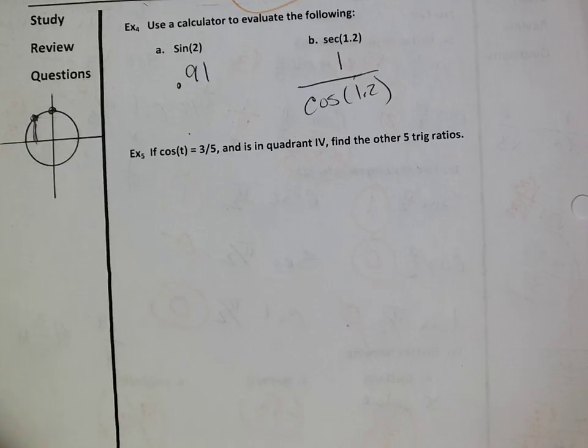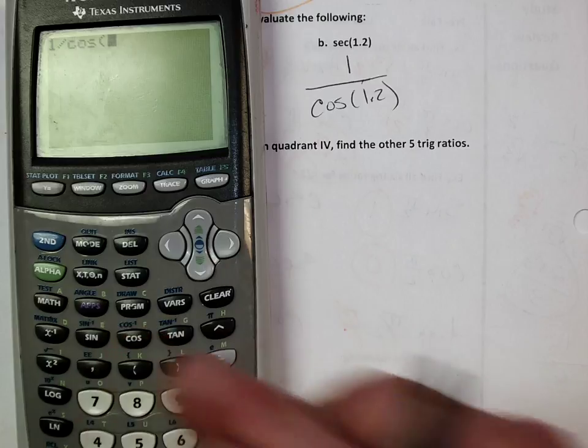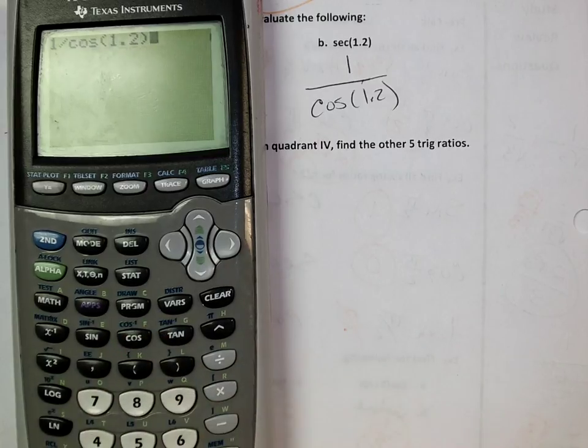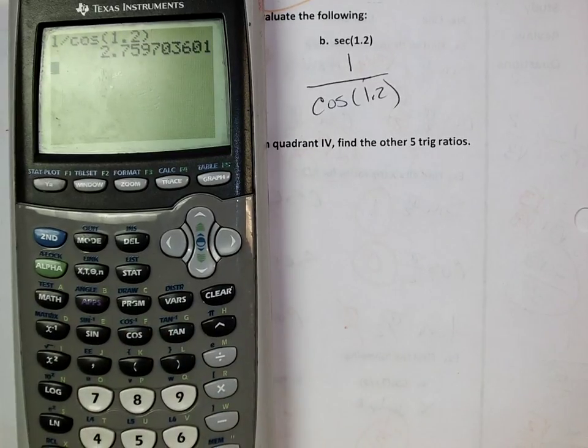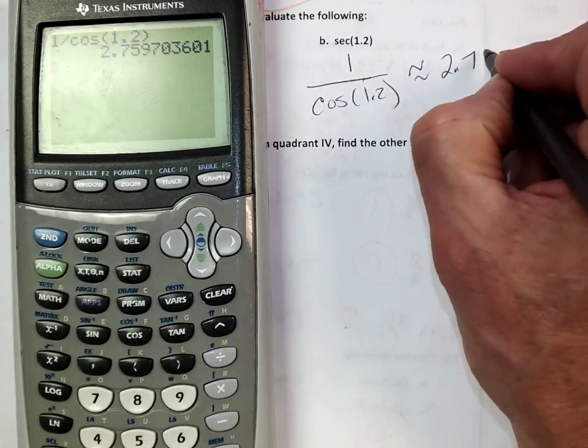I can just go 1 divided by cosine of 1.2, and I get an answer of about 2.76 approximately. Okay.